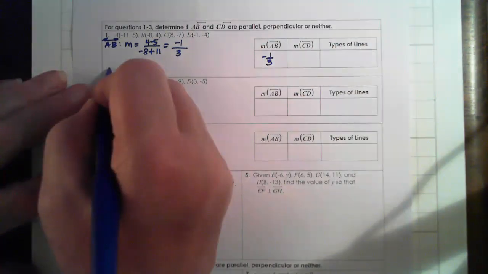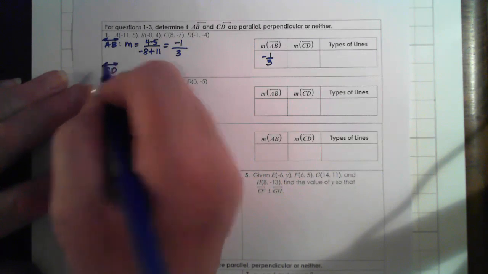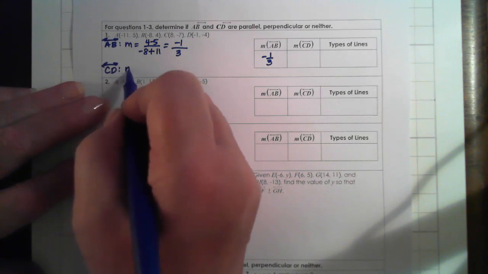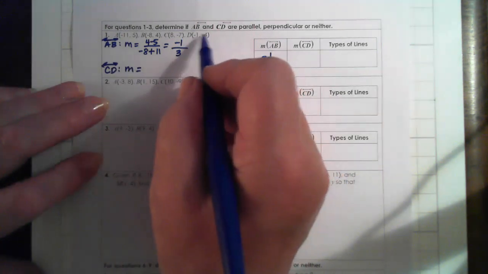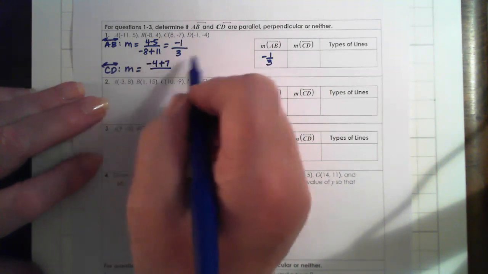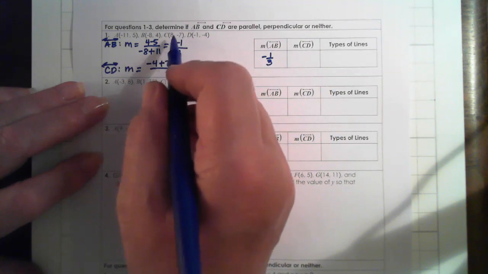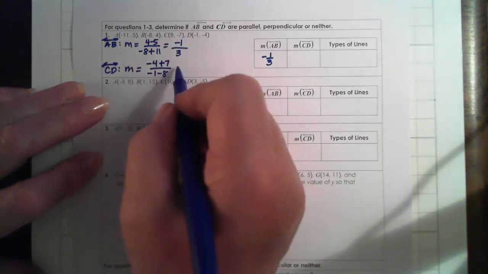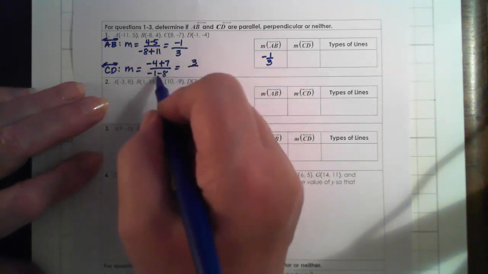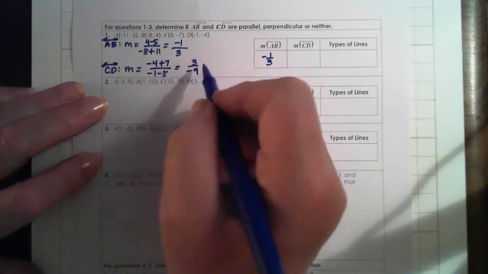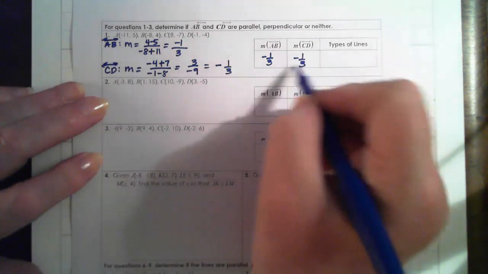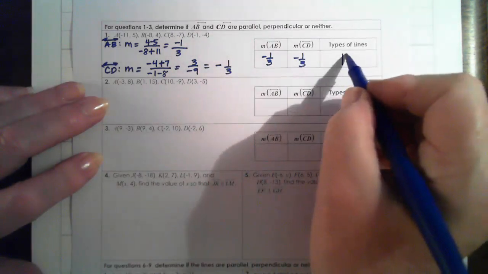Now we're going to find the slope of line CD. It equals the change in the y, negative 4 minus negative 7, over negative 1 minus 8. Negative 4 plus 7 is 3. Negative 1 minus 8 is negative 9. When we reduce that, that's going to become negative 1/3. They have the same slope, so they are parallel.